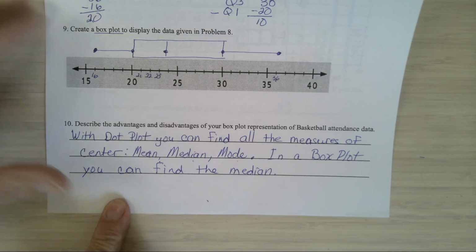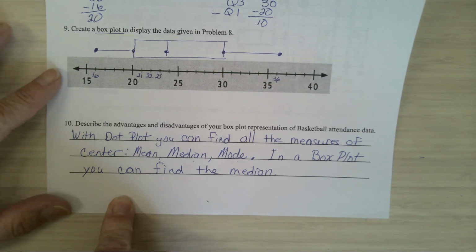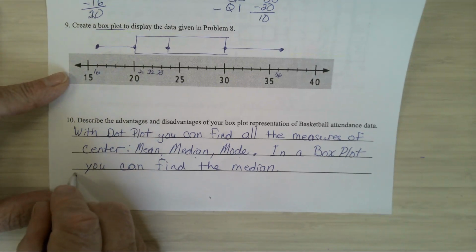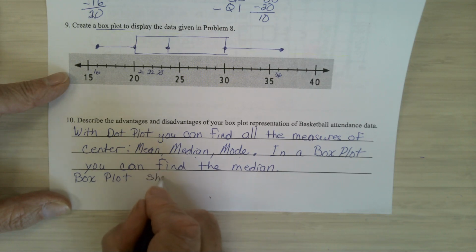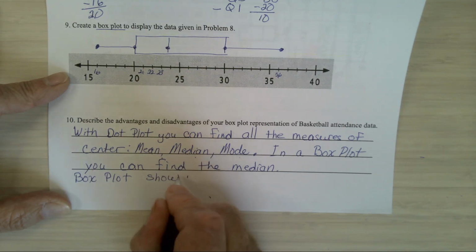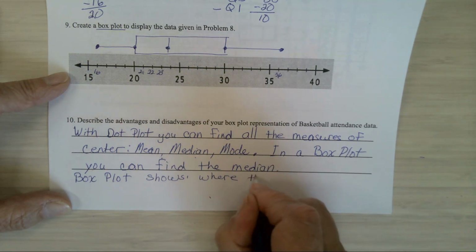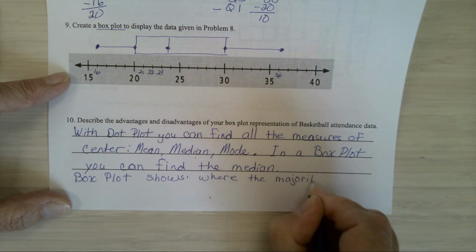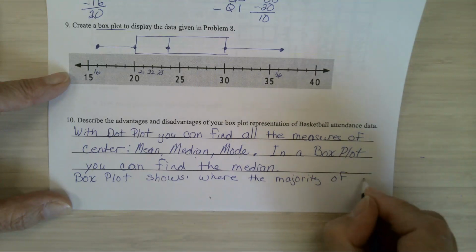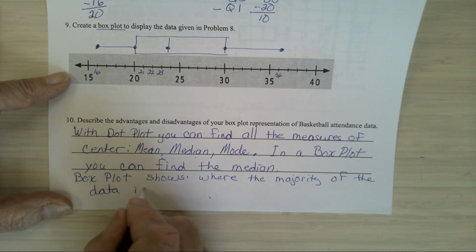The nice thing about a box plot, at a glance, you can tell where the majority, that means most, of your data is located.